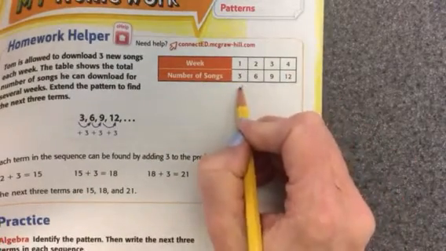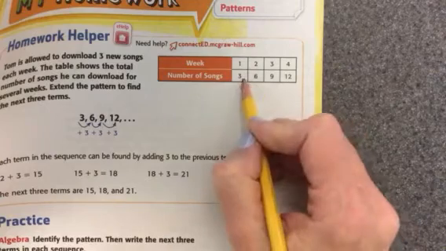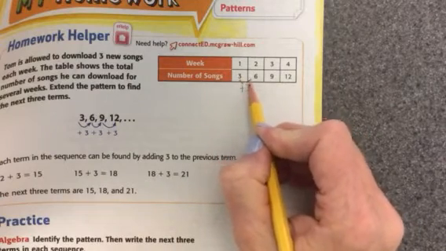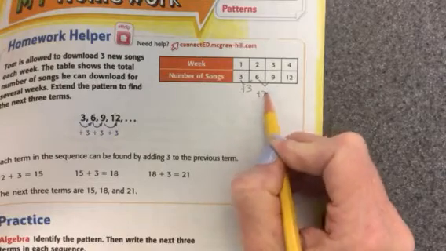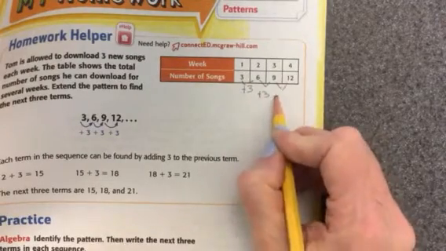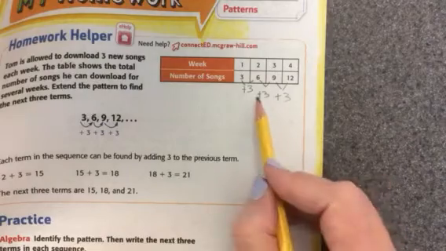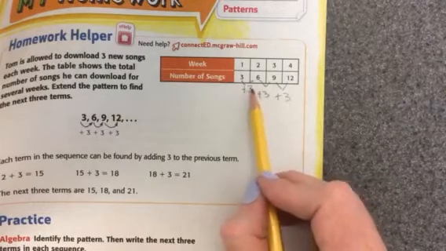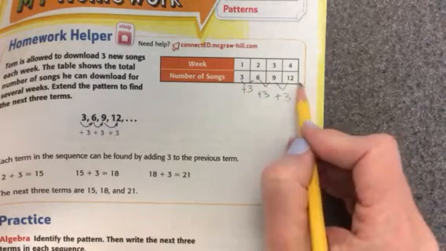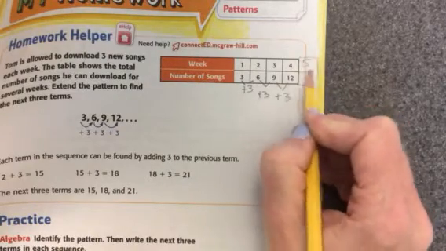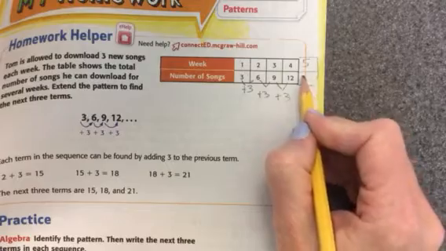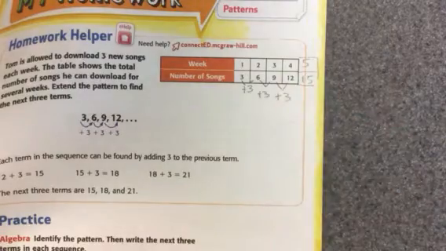Well, we know that each week he can have 3 more songs. So from 3 to 6, we're adding 3. Then from 6 to 9, we're adding 3. And from 9 to 12, we're adding 3. So what we want to do is identify the pattern, which is plus 3, and then extend it. So if I were going to go 1 more week, 5 weeks, I would add plus 3, and I would have 15.